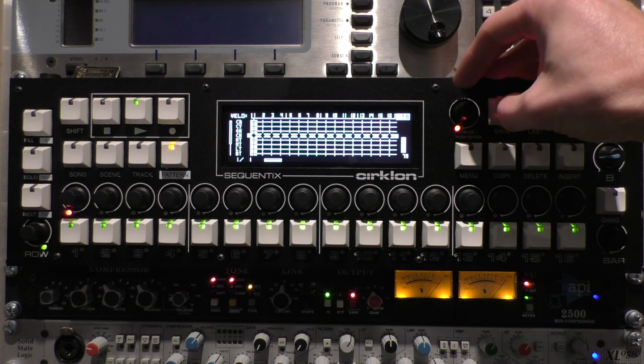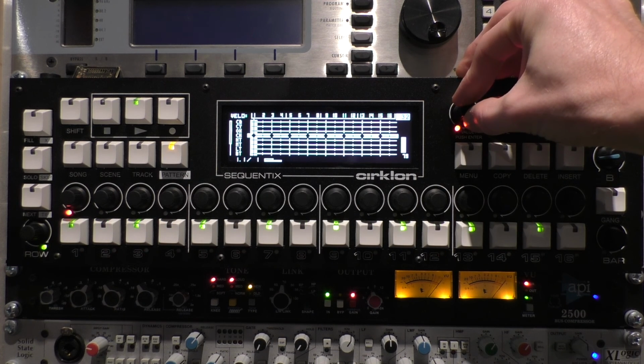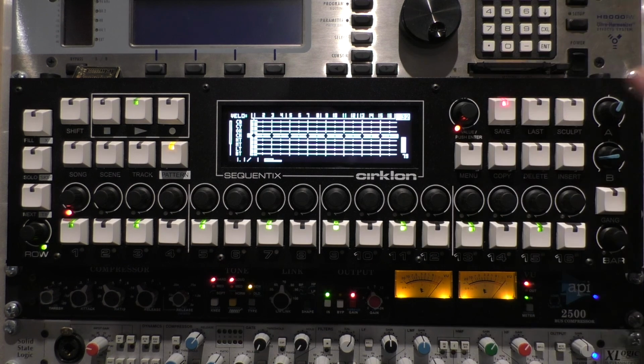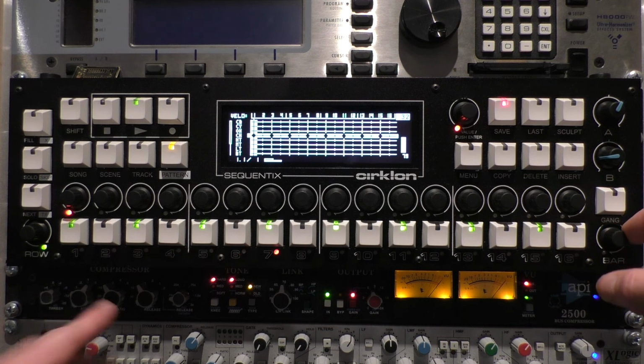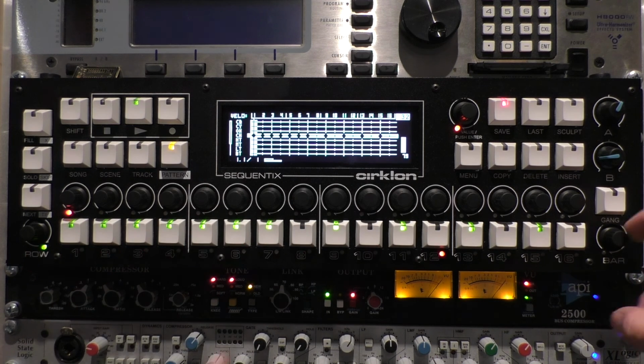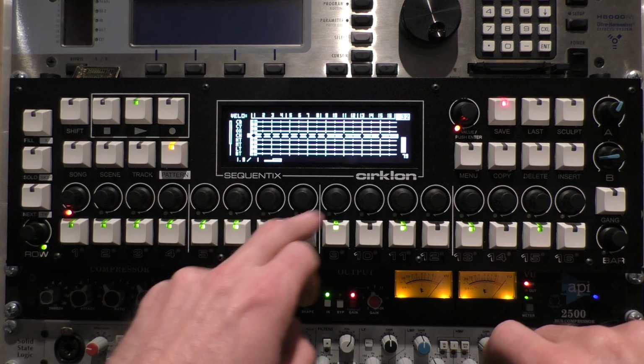But if I move the value knob here, now it's showing us 32 steps for one bar, but there's only 16 buttons, so we view the first and second half of the bar by moving the bar encoder. So this is the first half of the bar now, so now we can add more steps to get the 32 steps in.